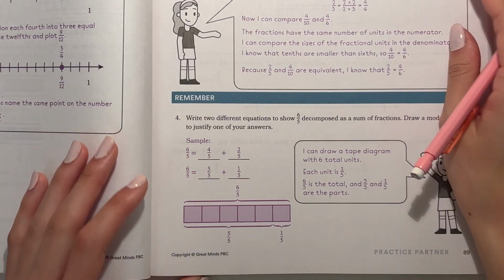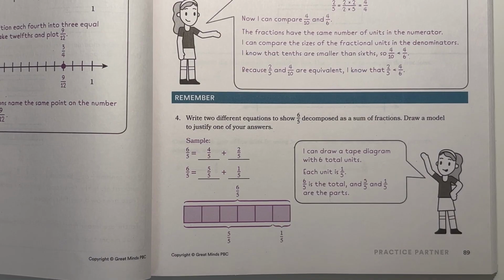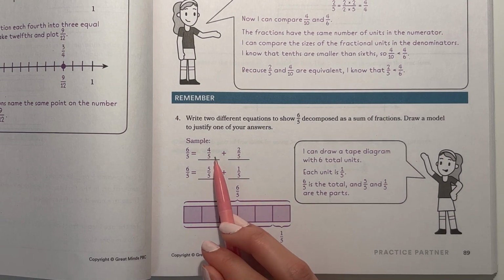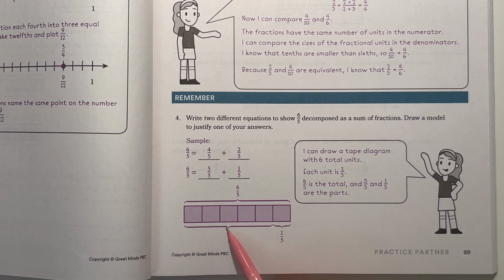Now number 4, write 2 different equations to show 6/5 composed as a sum of fractions. Draw a model to justify one of your answers. So 4/5 plus 2/5 or 5/5 plus 1/5. Either one works, but for the second one, 5/5 and 1/5.